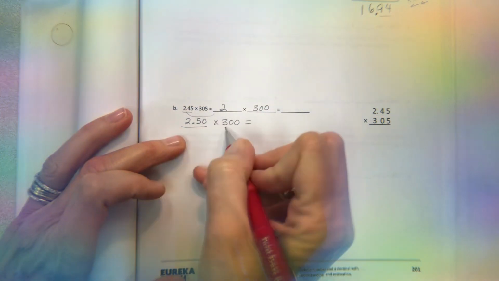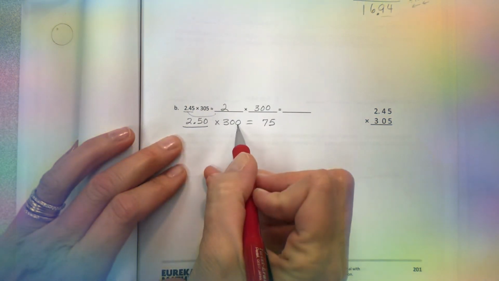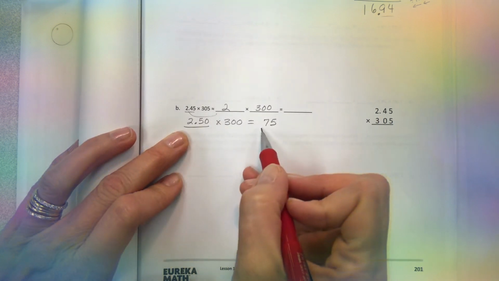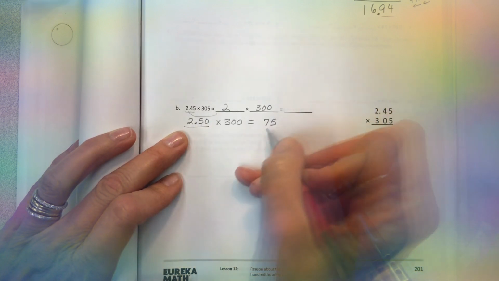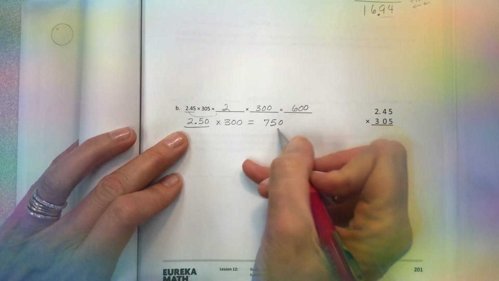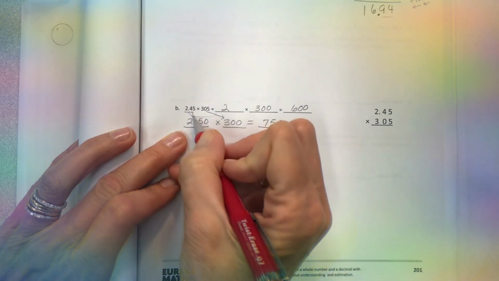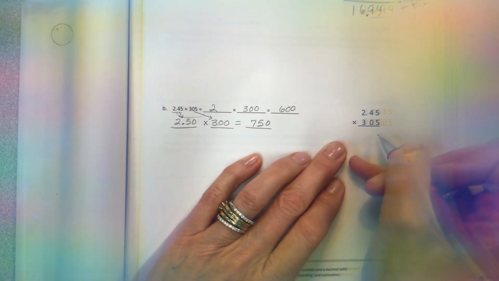Like, I know what 25 times 3 is. It's 75. It's just a matter of how many zeros and where do you place the decimal. If it's 300 times 2, then you're going to be around 600. But it's also got this 0.5. So we're going to add the zeros. So if you have 600 and then you have 750 here, because you're keeping things pretty close, then looking at the standard algorithm, you should be able to compare and see which one is better.